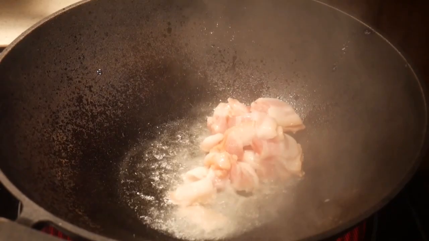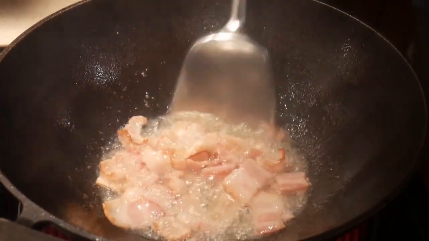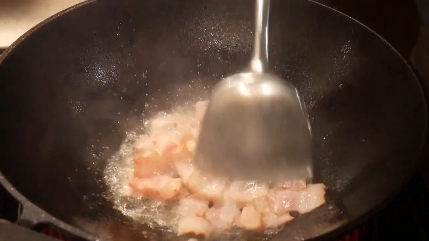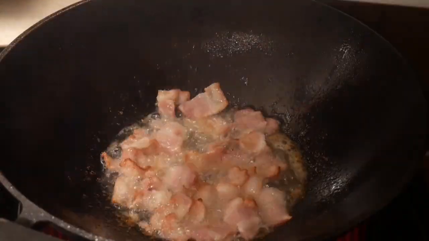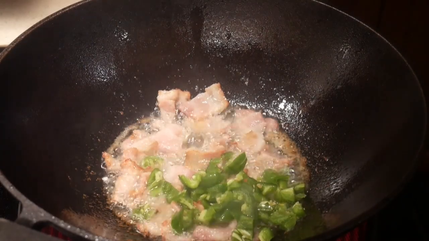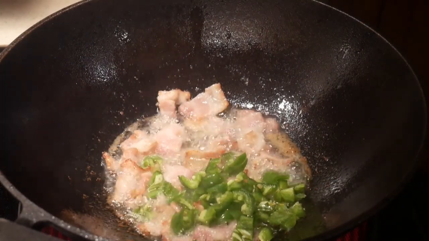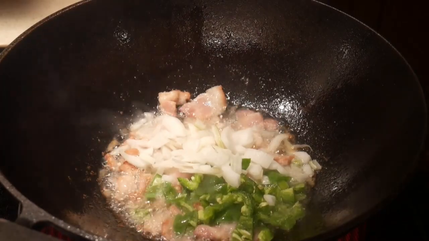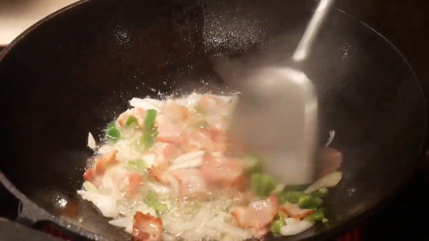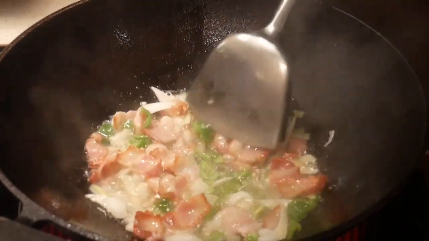The first thing I do is stir fry the bacon. I would like to fry the bacon to slightly crisp. The next ingredient to go in is the jalapeno pepper. This is then followed by the addition of about half a cup of chopped onion. The bacon together with the jalapeno pepper and chopped onion will produce some very nice flavor.